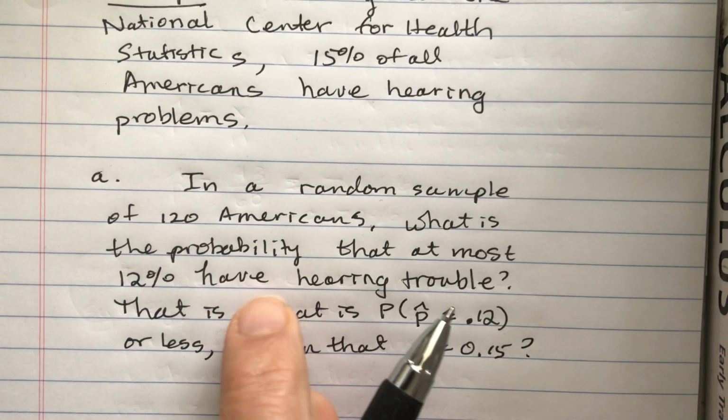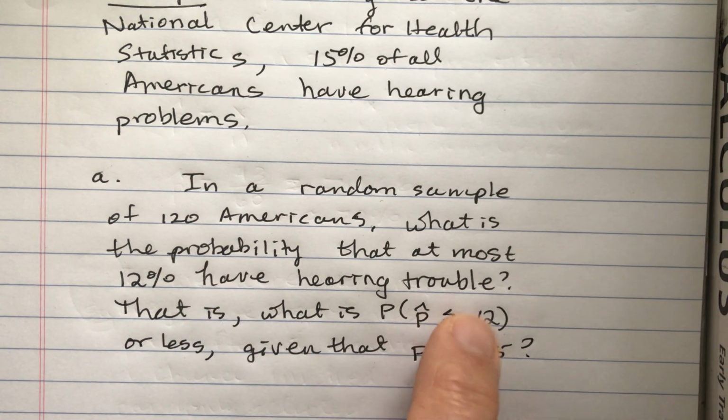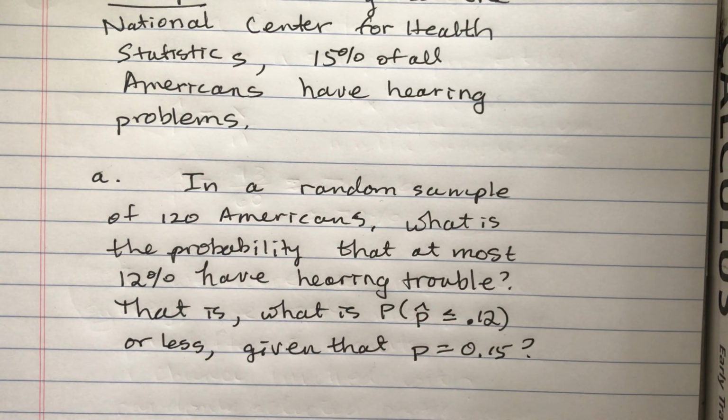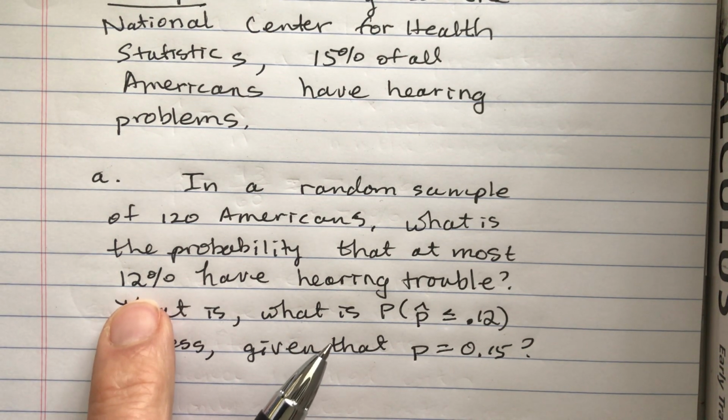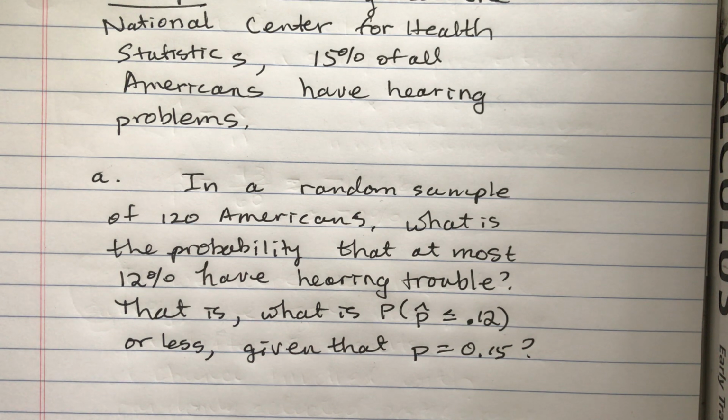When they say at most, that leads to this problem of less than, and that's always a little bit tricky. So at most means no more than 12%. That could be 12%, 11%, 10%, or any fractional number less than 12%.